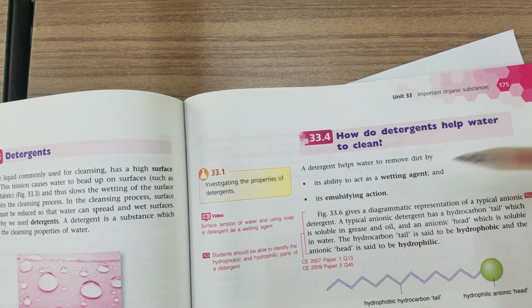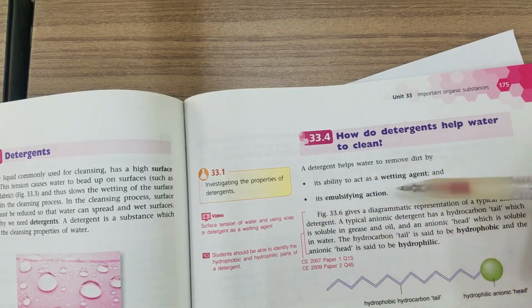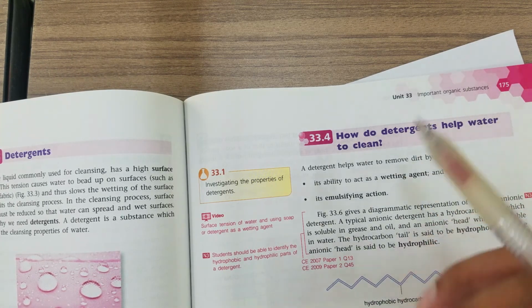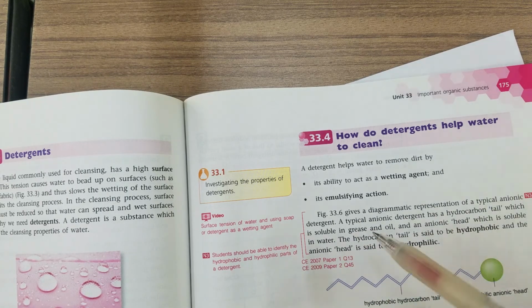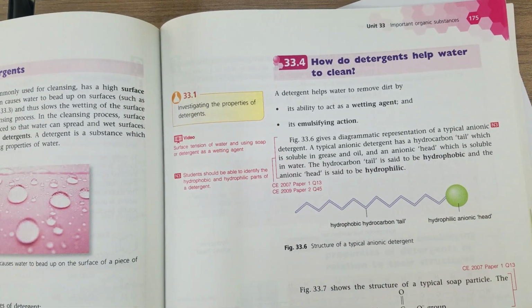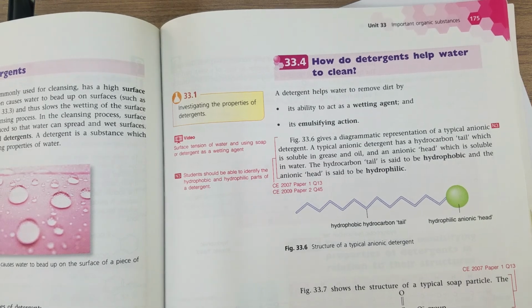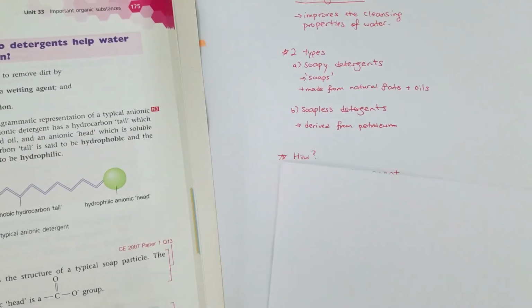Now emulsification, if you're biology students, you have learned this already, but if you're not, please pay attention. Emulsifying is basically allowing oil to form droplets. So if you have a stain, it's really hard to remove, so what detergent does is that it helps to emulsify. We'll learn more about it in a bit. And next, the structure of a common anionic detergent. Let's have a look over here.